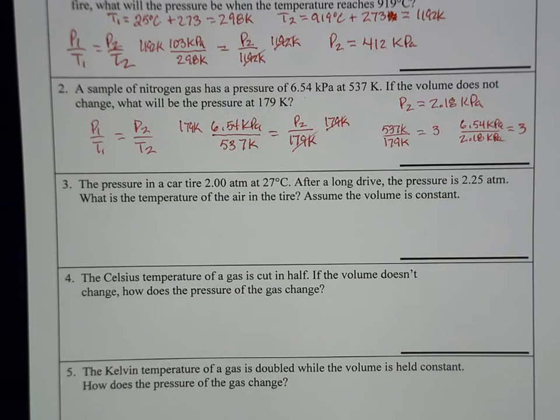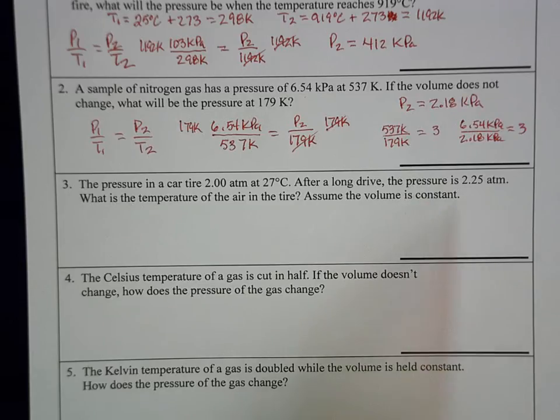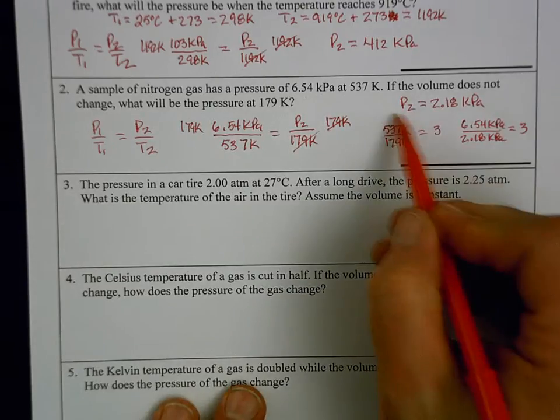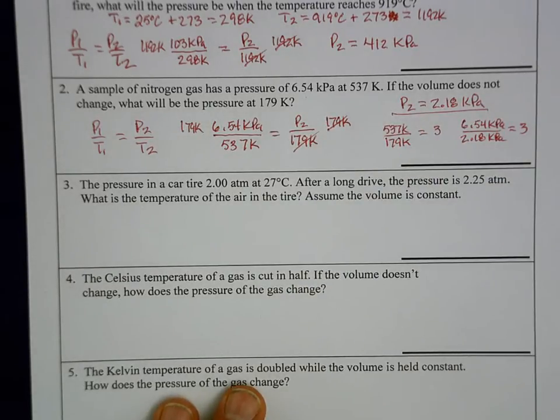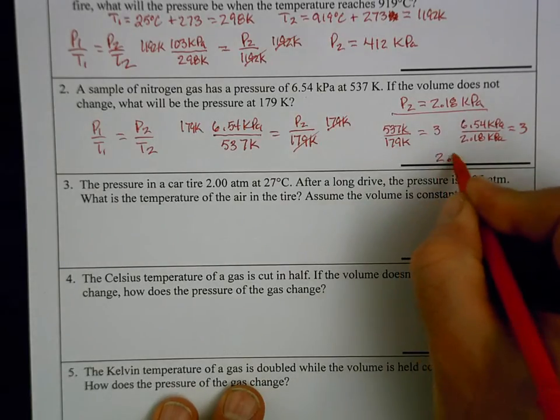All right, number 3. Pressure in a car tire is 2 atmospheres at 27 degrees. After a long drive, the pressure is 2.25 atmospheres. For number 2, the answer is P2 equals 2.18 kPa. So that was our answer.